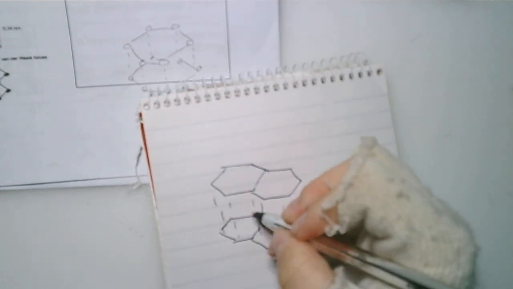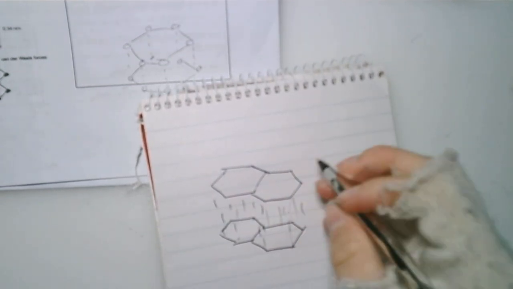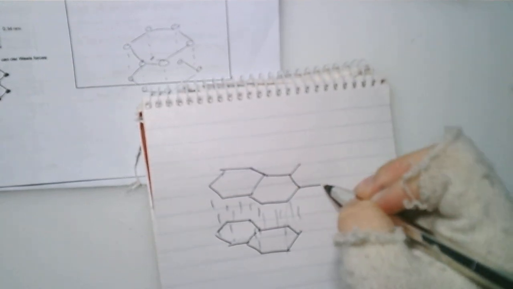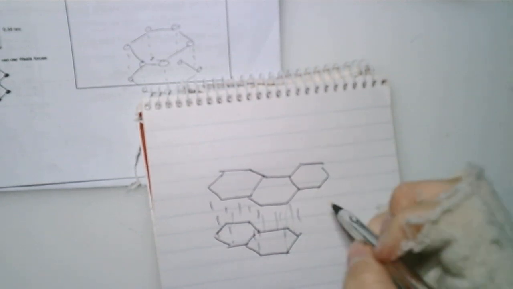which are very weak. Van der Waals bonds are very, very weak. They don't require much heat energy to break whatsoever, so these layers within themselves are strong, but between them are some weak bonds. So that means that the layers can very easily slide over each other, which is why pencils do what they do.